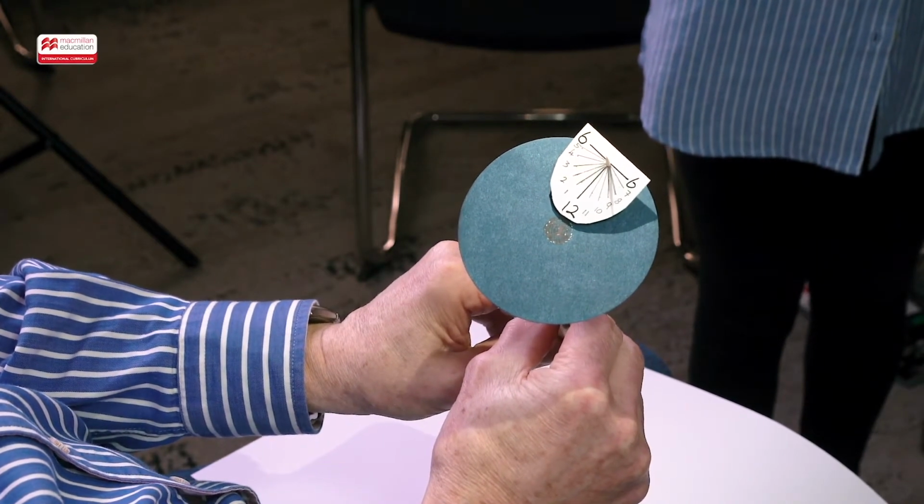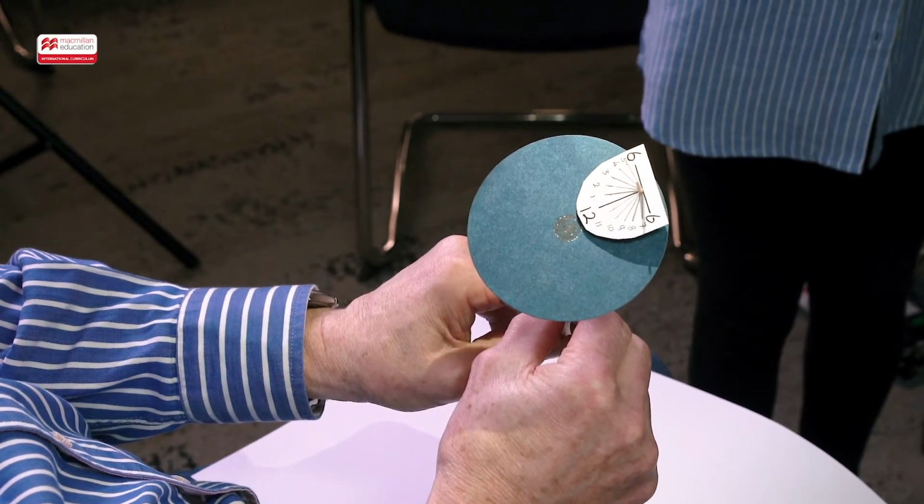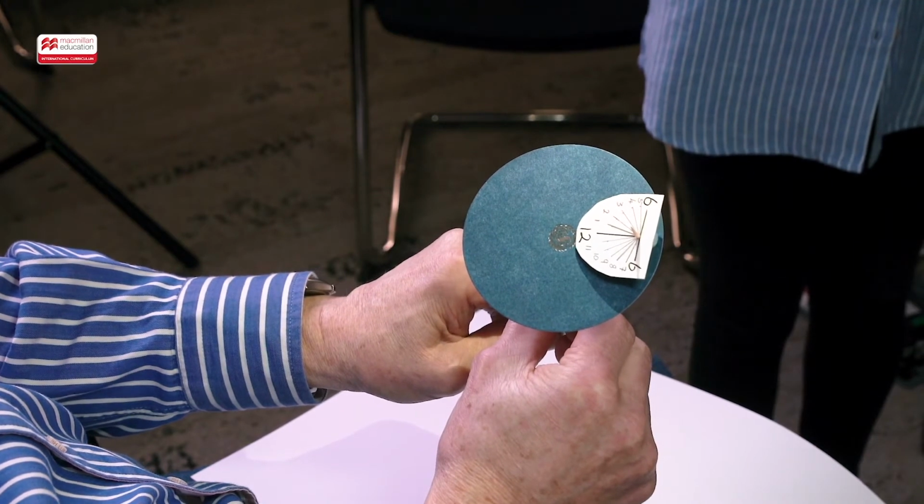But this time the reason isn't the sun moving at all. It's that we live on a turning Earth. And that's why sundial shadows move.